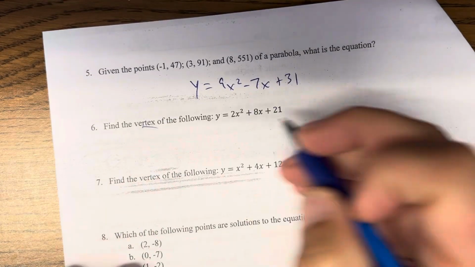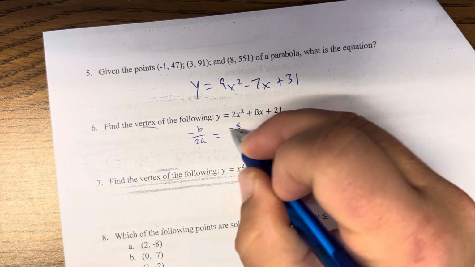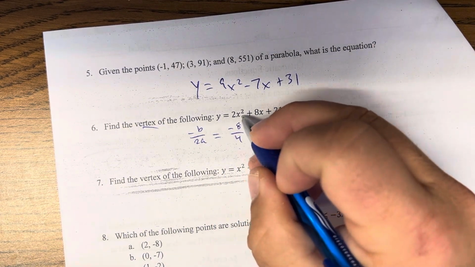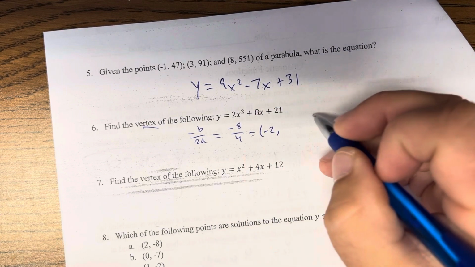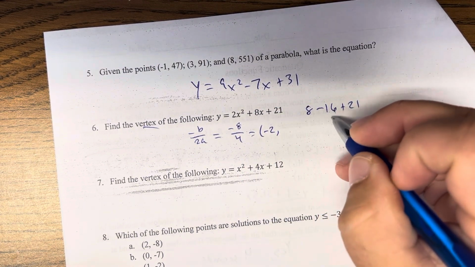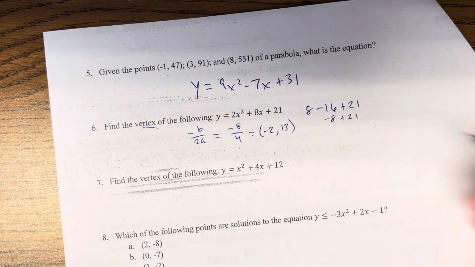Find the vertex of the following. So we'll do the negative b over 2a. And so that's going to be negative 8 over 2 times 2, which is 4. That's negative 2. And then we plug in negative 2. So negative 2 squared is 4. 4 times 2 is 8. Minus 16 plus 21. That's going to be negative 8 plus 21, which would be 13.